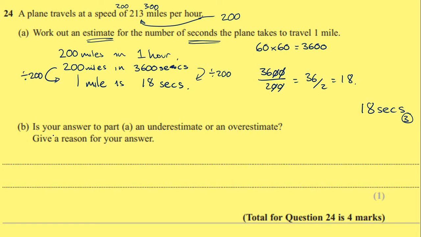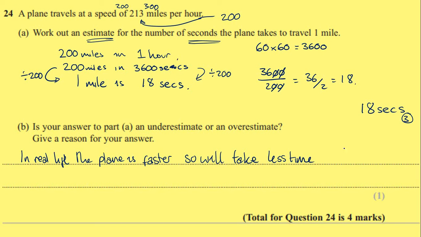Is your answer to part A an underestimate or an overestimate? Well, in real life, so not in the world of estimates, the plane is actually faster. So will it take more or less time? Well, if it's faster, surely it'll take less time. Usain Bolt's faster than me, and so if we're doing 100 metres, he's going to take much less time. So in real life, the plane is faster, so will take less time. It'll take less than 18 seconds. So I have overestimated.